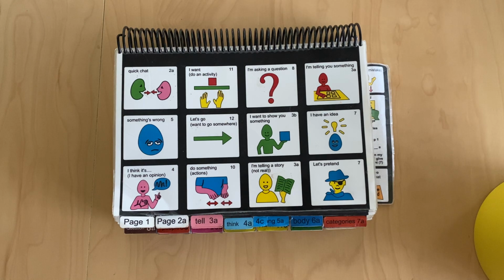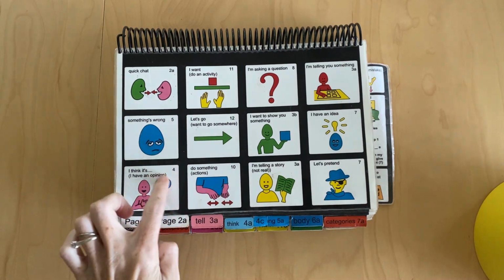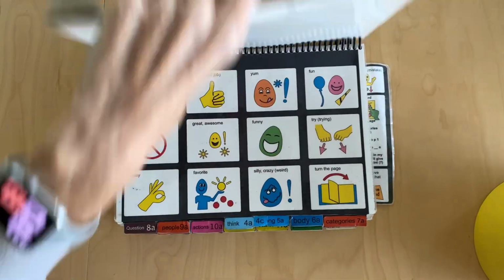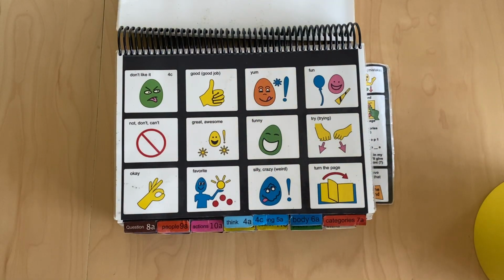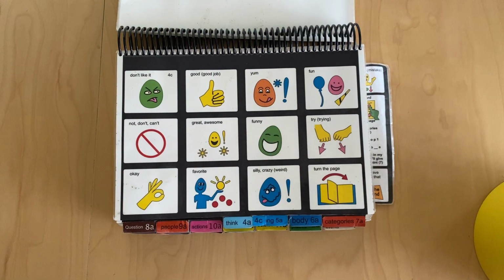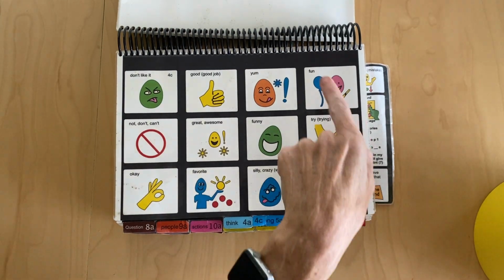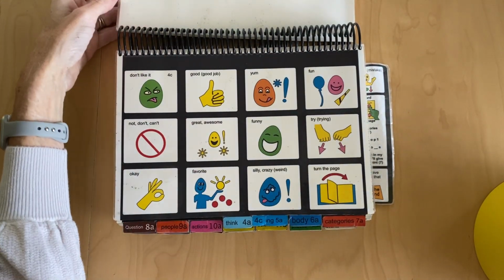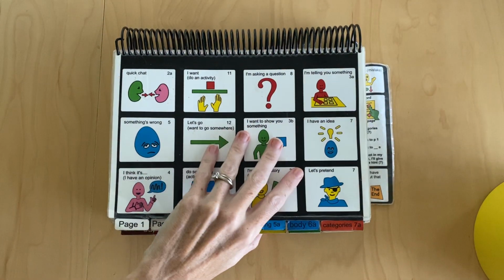But I don't want to go home because I think, page 4, I think what we're doing is fun. Fun. Maybe you can try to have fun with me. That would be a good idea.